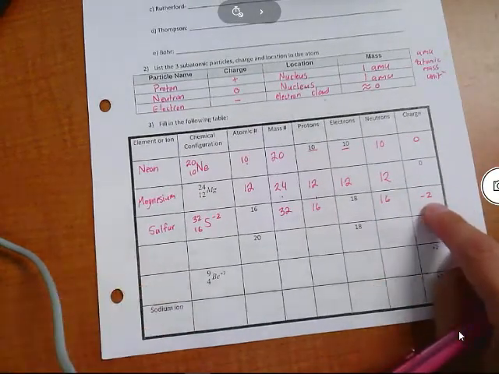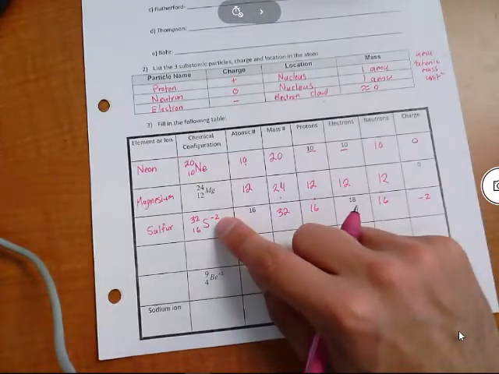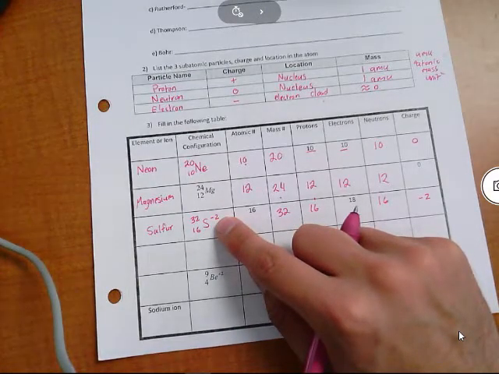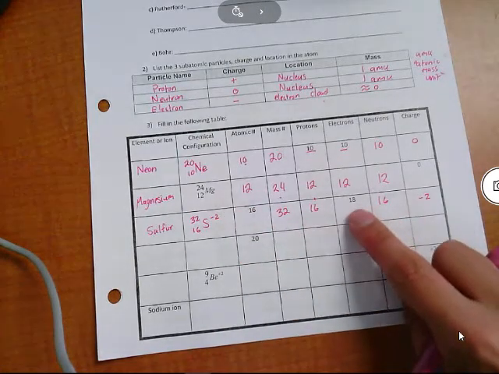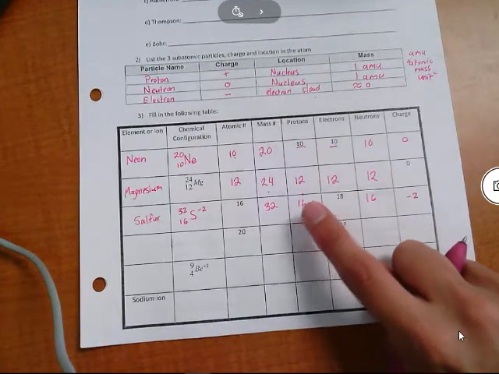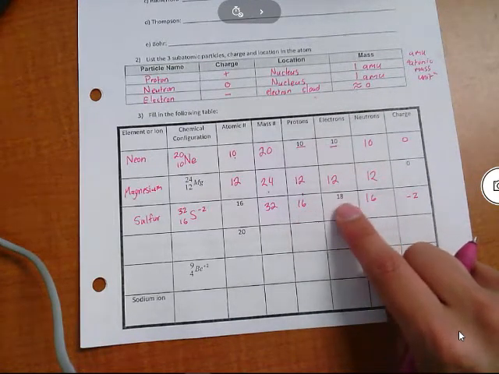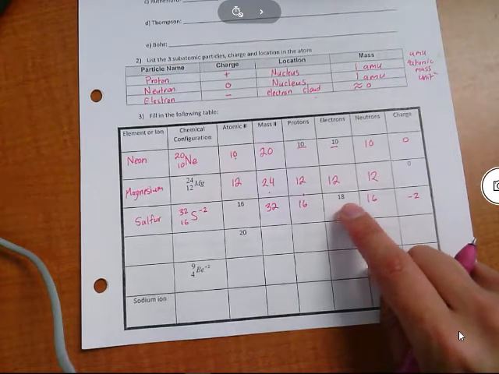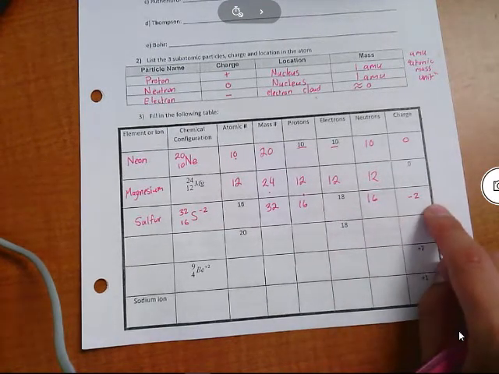Okay, this one actually had a charge, -2, so I put the -2 there. And the reason why it has a -2 charge is because I have more electrons than protons. I have 16 protons, 18 electrons. 2 more electrons means it's more negative, and it has 2 more electrons, so -2.